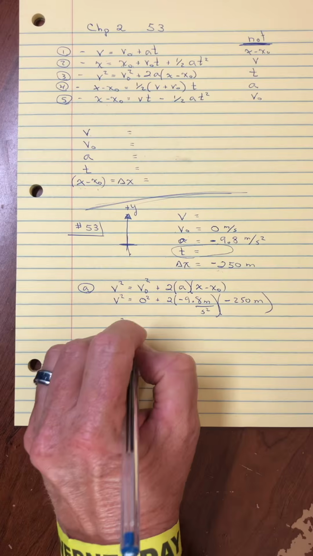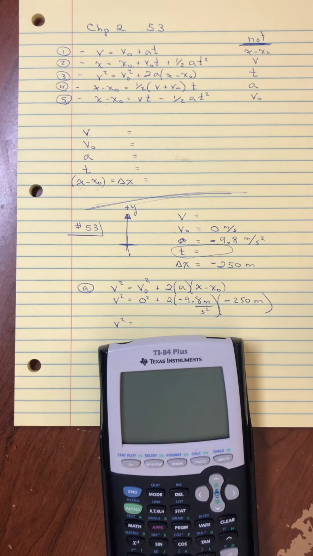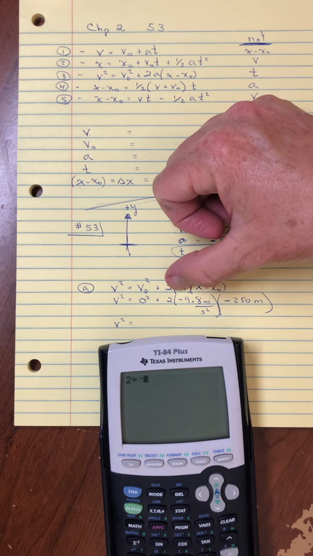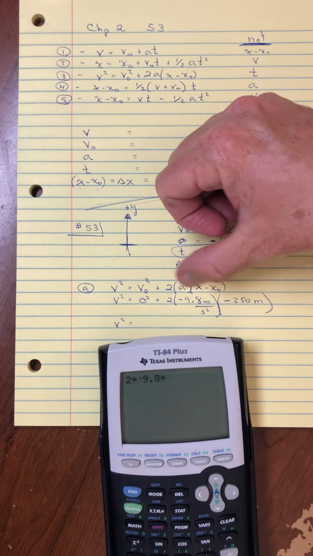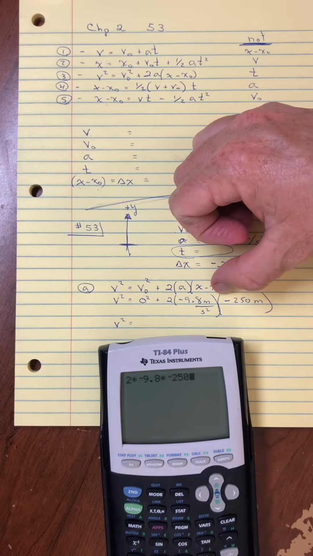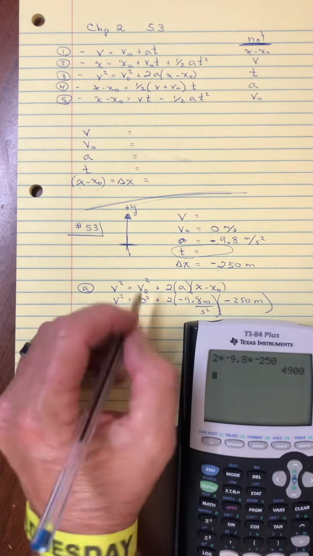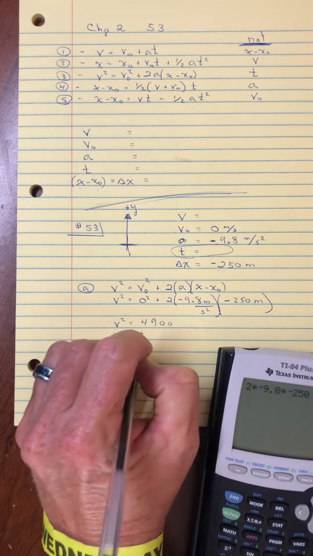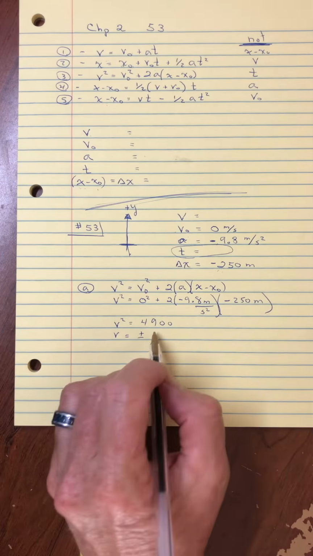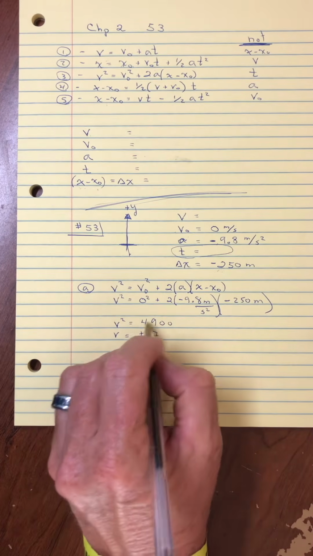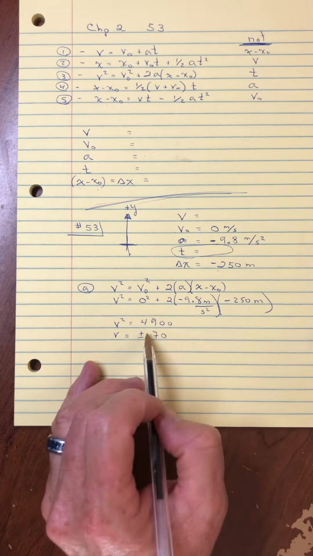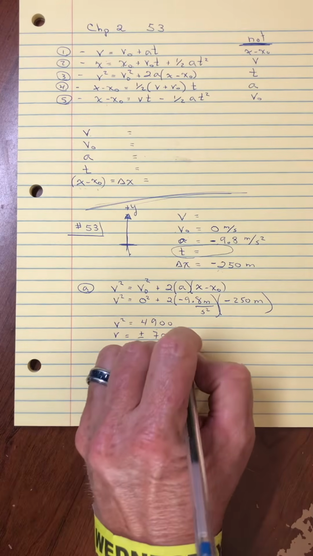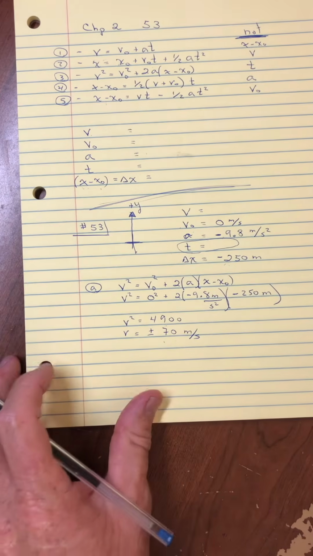And so, if I do this first calculation, I would go 2 times negative 9.8 times a negative 250, and that is 4,900. So when I take this square root, it'll be plus or minus, and then you can see this is 49 times 100, and so square root of 49 is 7, square root of 100 is 10, and so this would be 70 meters per second, now plus or minus.